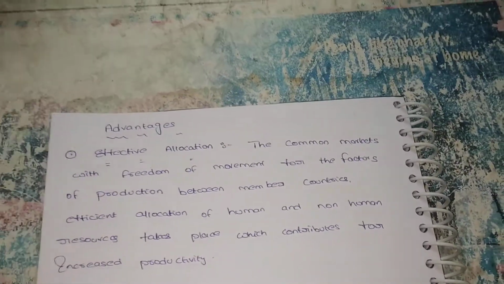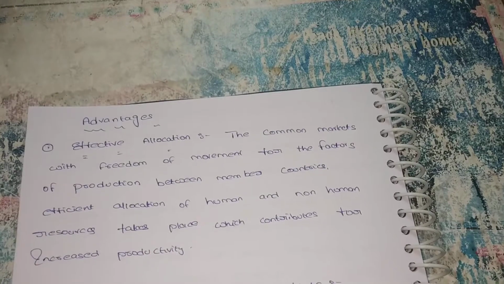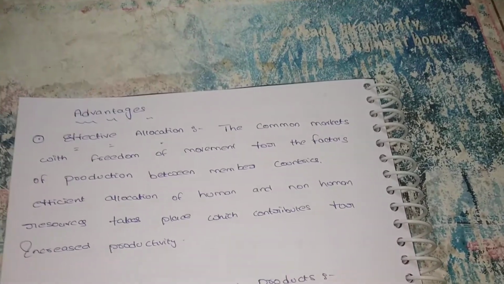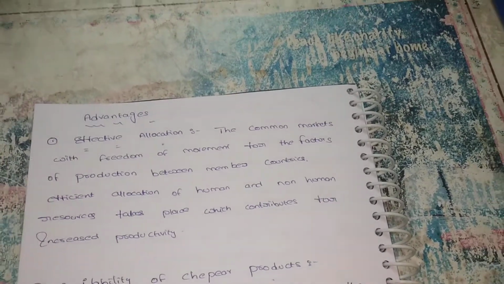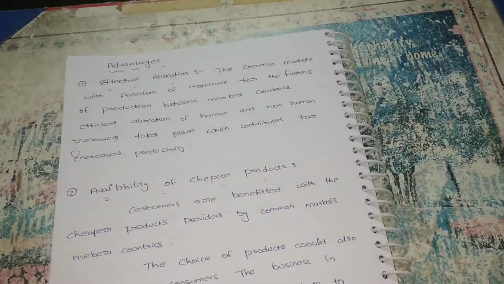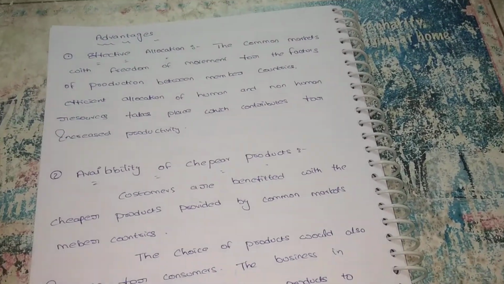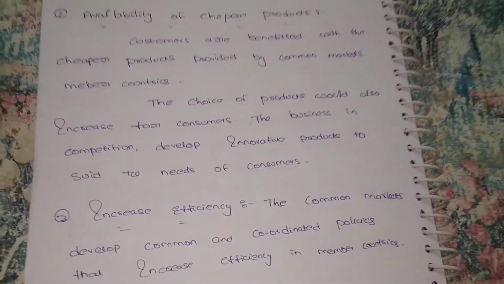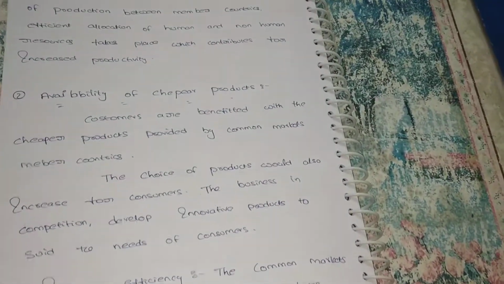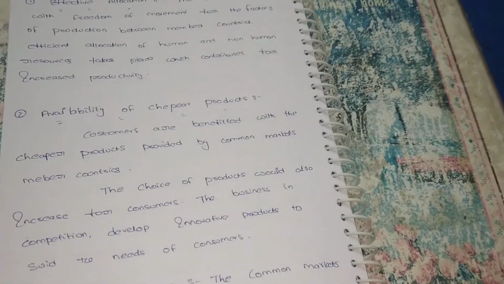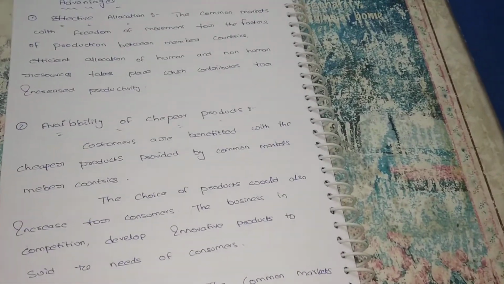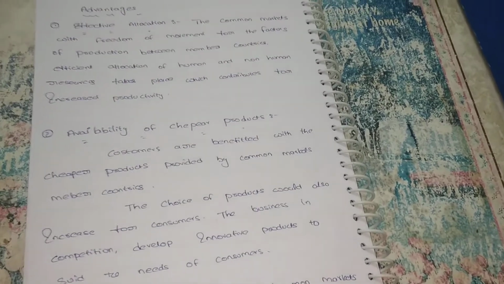What are the advantages? Effective allocation. The resources which are available to the common markets are effectively available, and they also increase their production. Next, availability of cheaper products, because one product has a different number of substitutes, so the product can be available at a cheaper rate due to competitive advantage. Next, increased efficiency. Production levels have increased, and there are a lot of resources. With those resources we can increase the efficiency of the production.